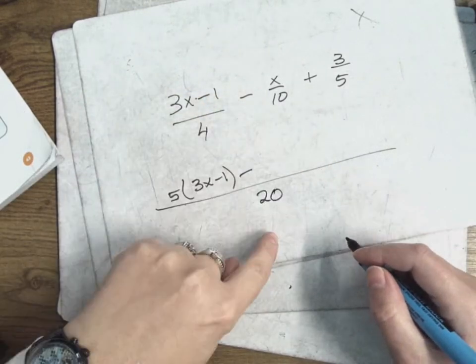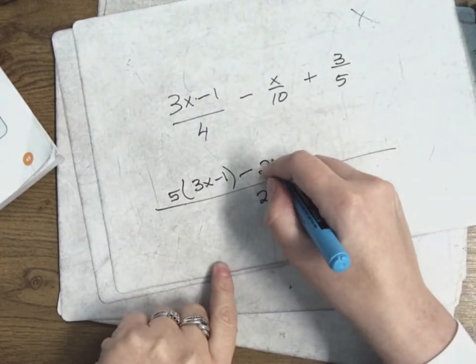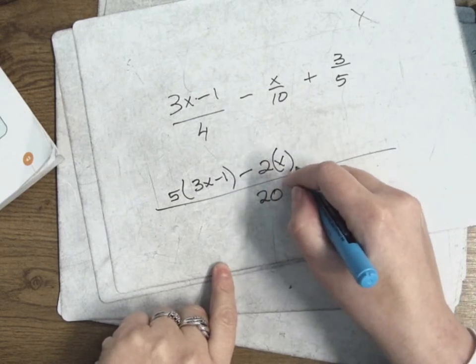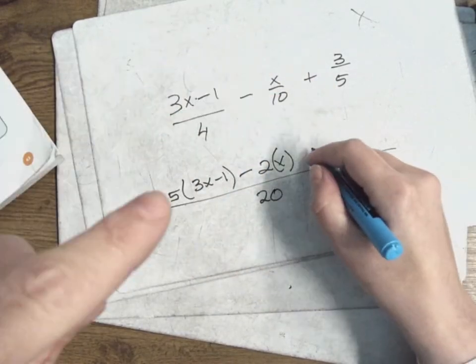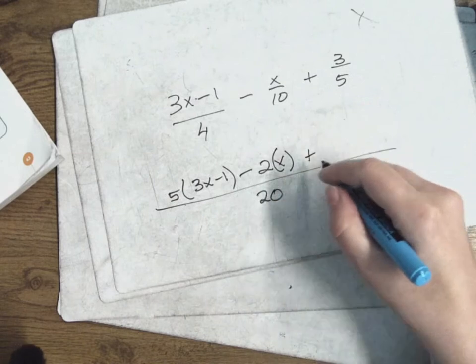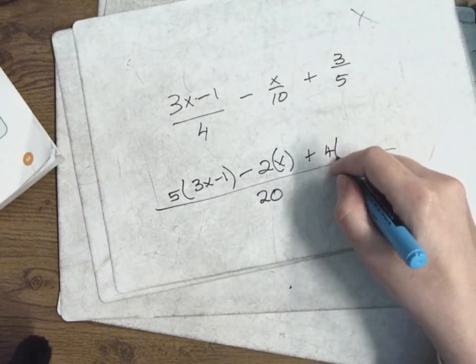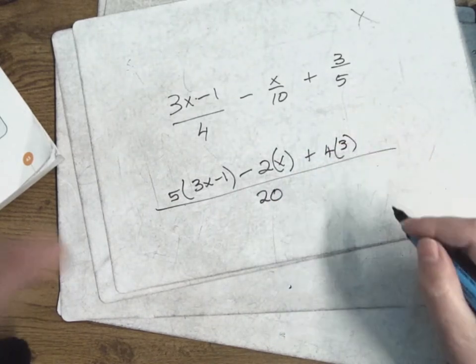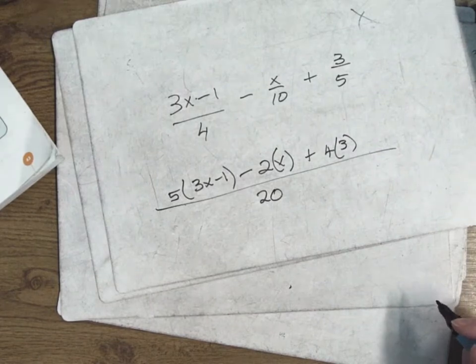Okay, and 10 into 20 goes twice, 2 multiplied by whatever's above the line. And then put the plus sign here. 5 into 20 goes 4 multiplied by whatever's above the line. Then multiply everything above the line and tidy it up.